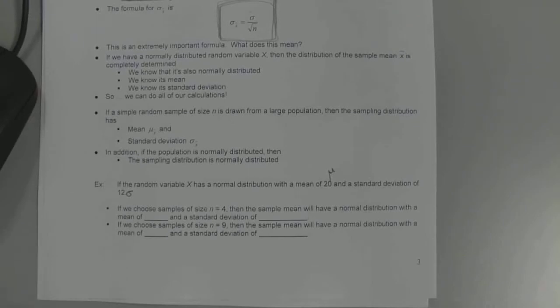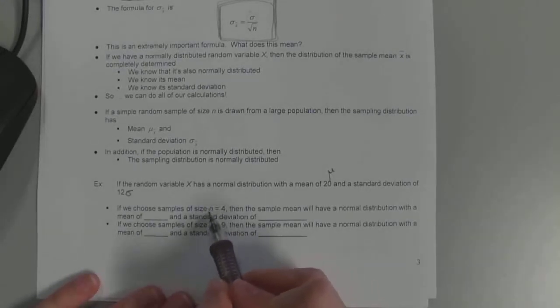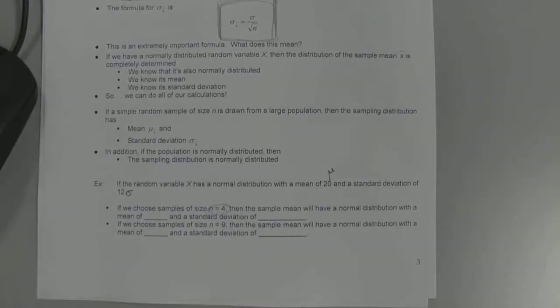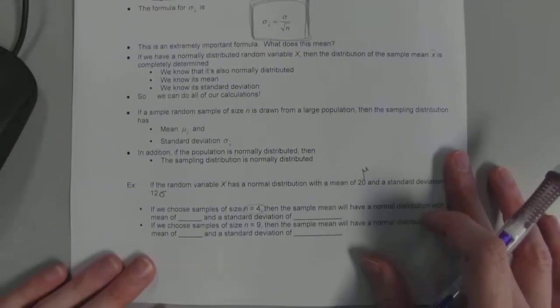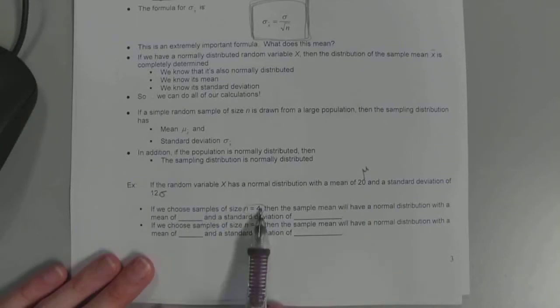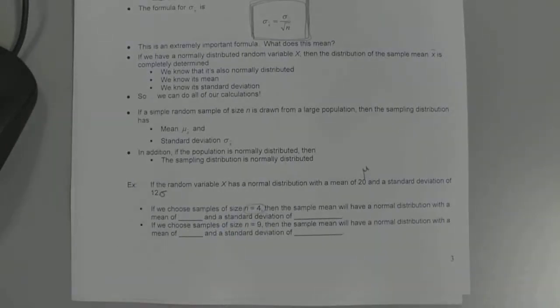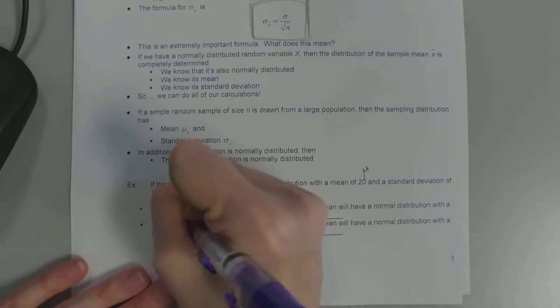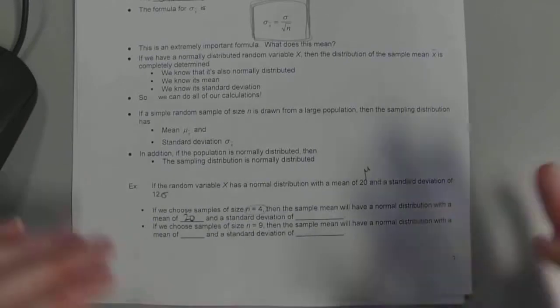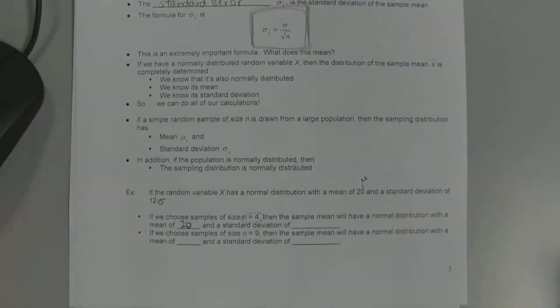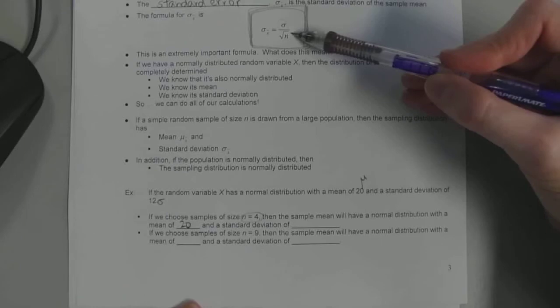But what we're going to start doing is instead of choosing one person, we now are going to choose 4 people. How does that change my mean? It says the sample mean will have a normal distribution with a mean of what and a standard deviation. Way up here, what do we say about the means? The means are equal, right? So down here, when they said the mean was 20, guess what the mean still is when I take a sample of 4? 20. I don't do anything. The means do not change, all right? But what will the standard deviation be? Well, the standard deviation will get smaller by using this formula.